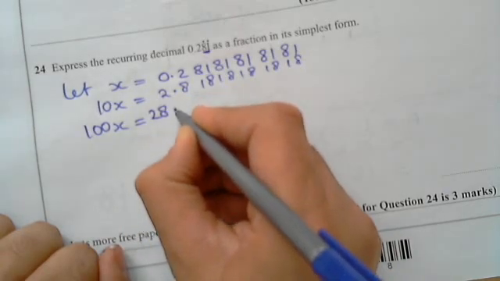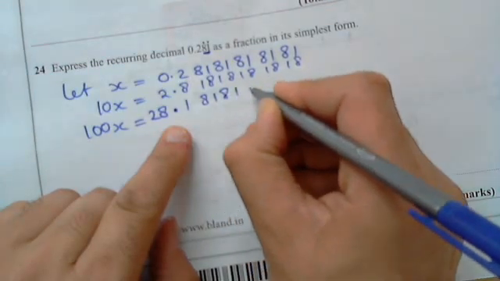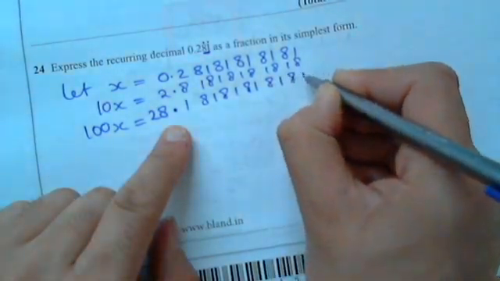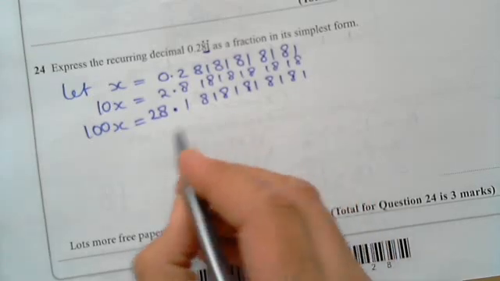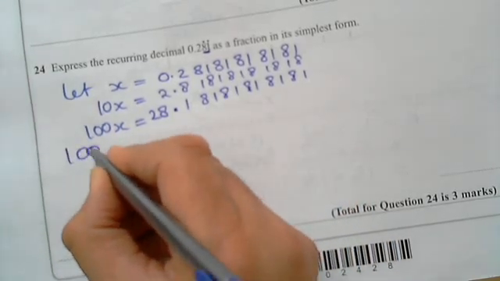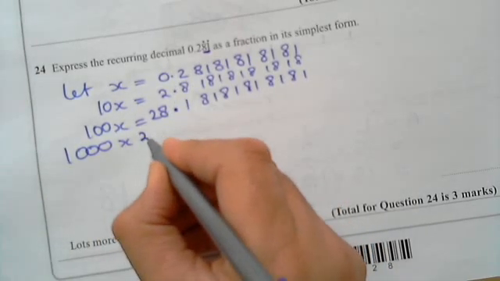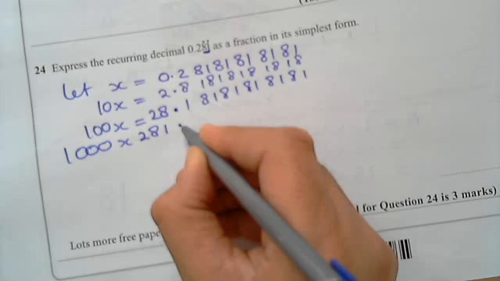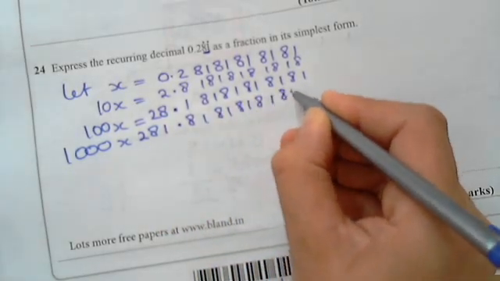That gives you 28.181818. And again, none of these numbers at the moment are giving us something that we can take away. Let's try 1000x. So we can multiply this by 1000 now. So now we get 281.8181818181.